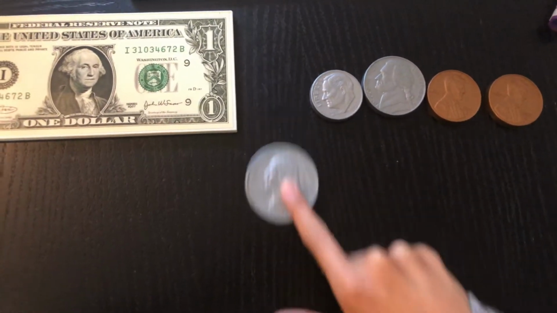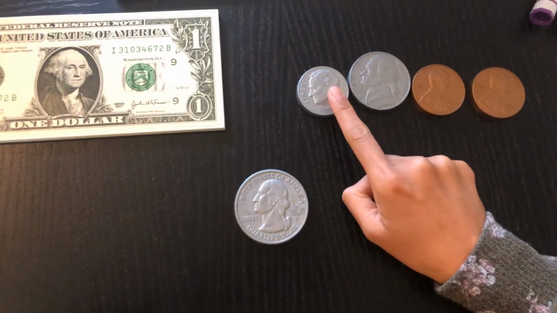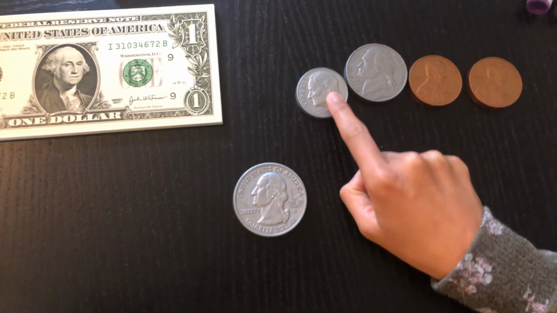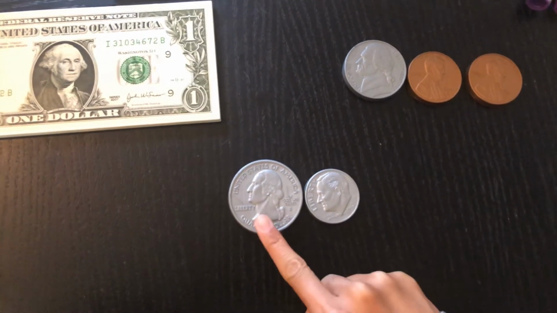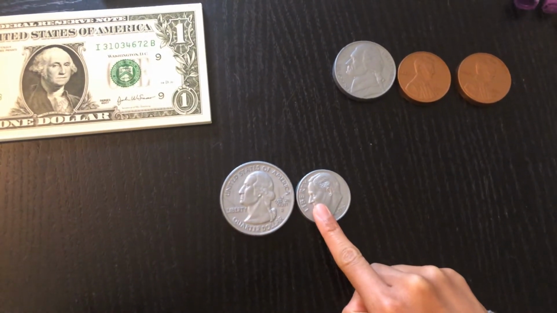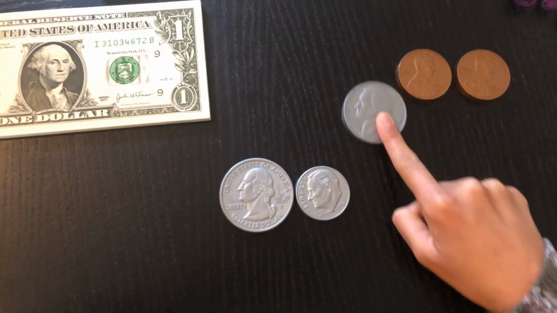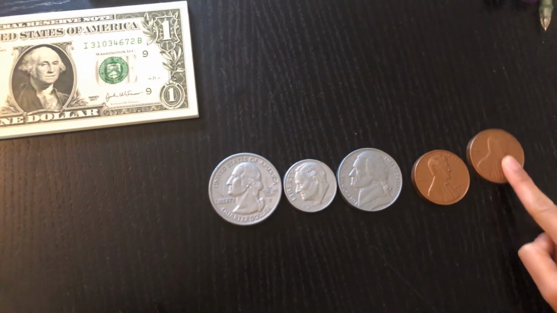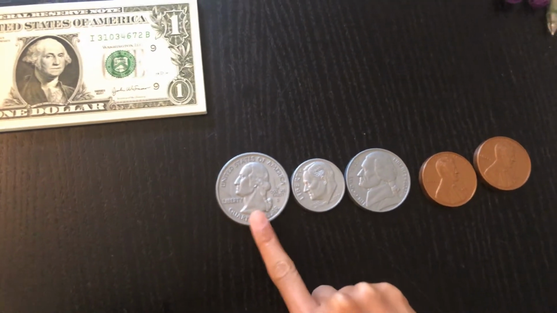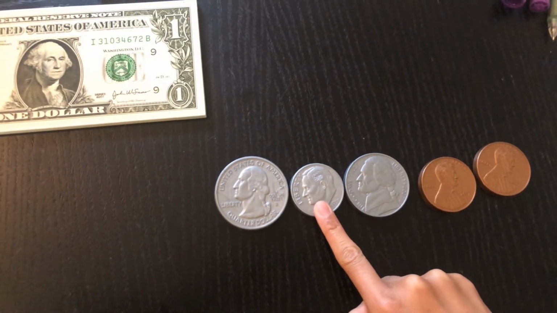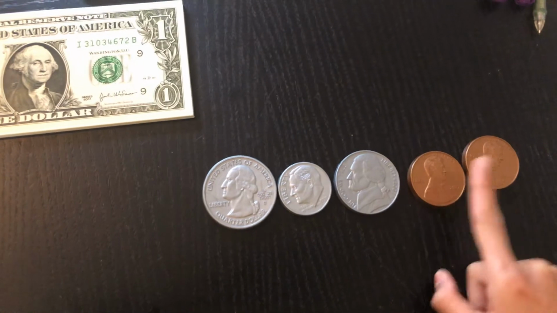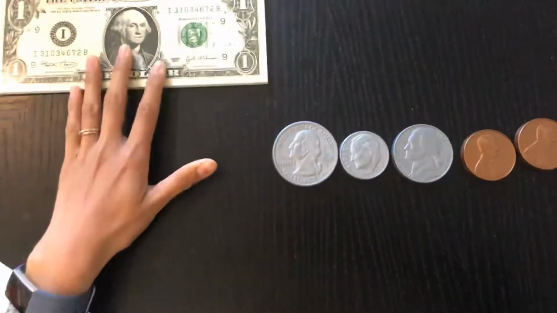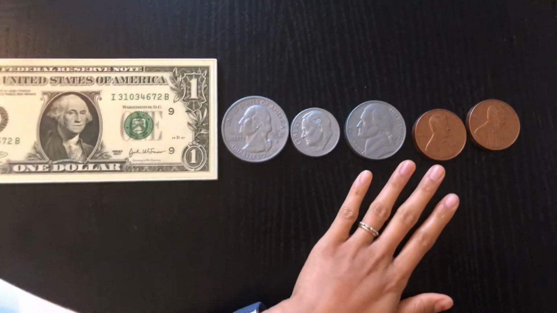We have 25 cents. 25 plus 10 is 35. 25, 35, plus 5 is 40, 41, 42. I have $1.42.